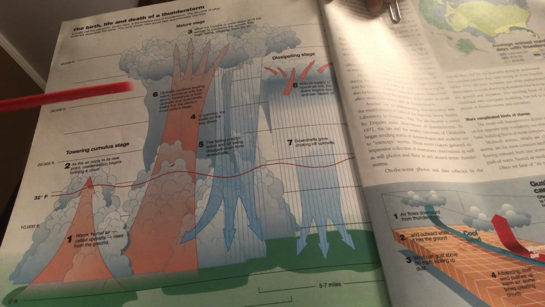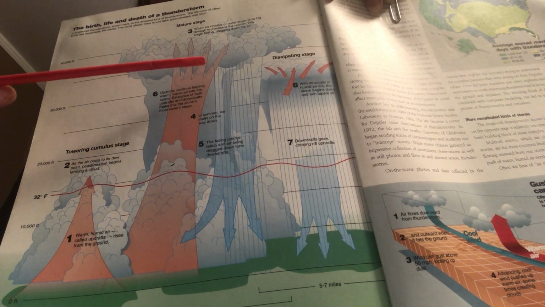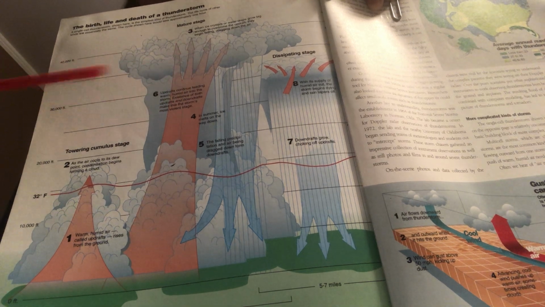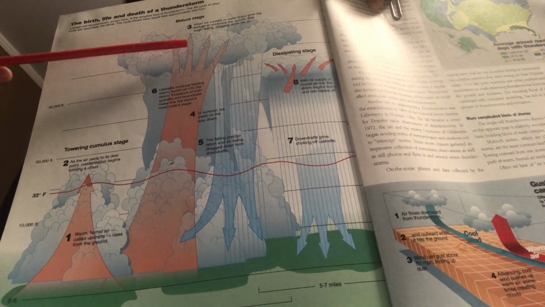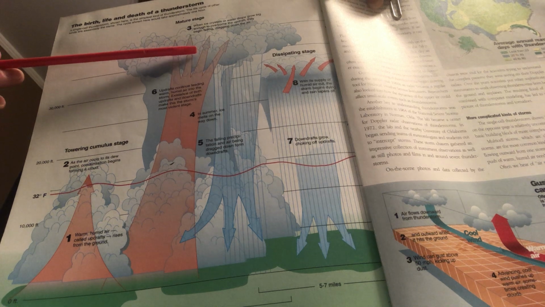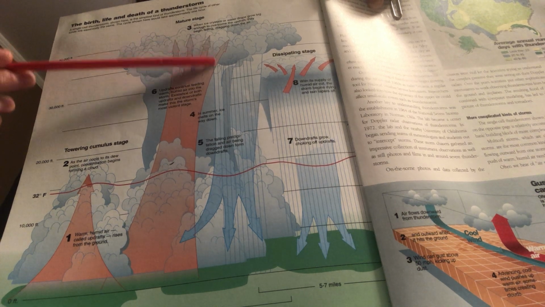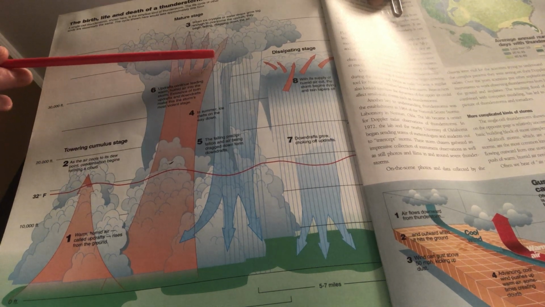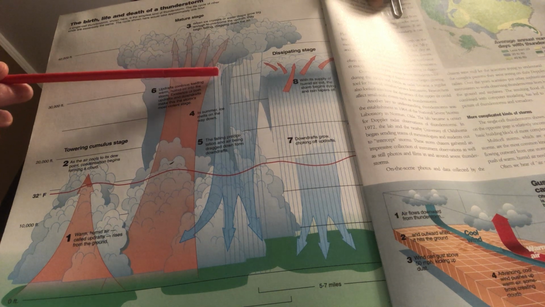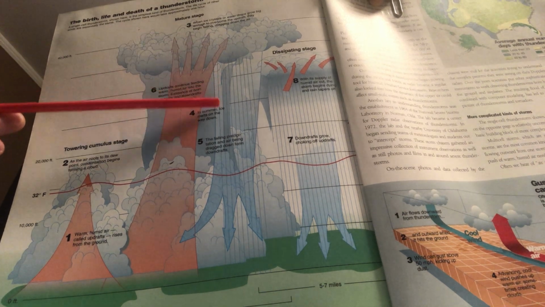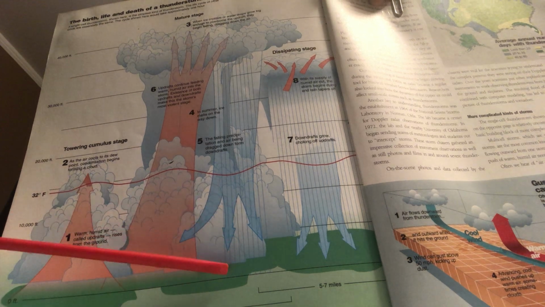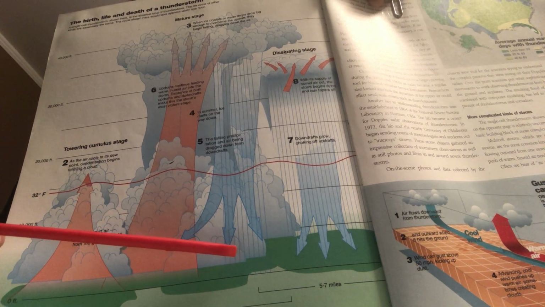Once the cloud's formed and rain happens, that rain is higher up in the atmosphere, so its temperatures are much cooler up here, and we know that cold air is going to sink. Plus, when the rain is falling, it's literally going to drag down some of the air with it. So you have the downdraft that forms right here.